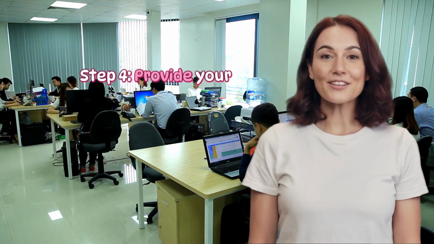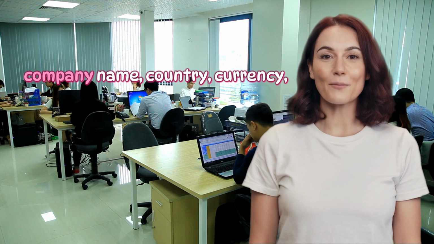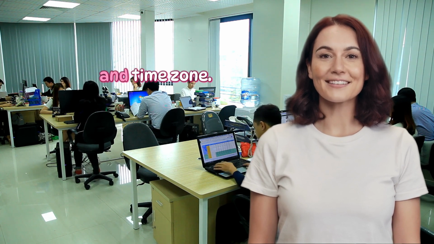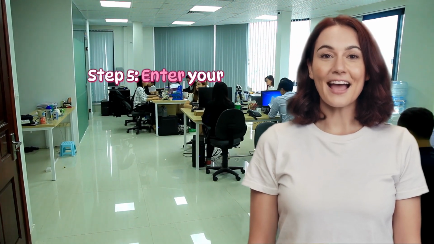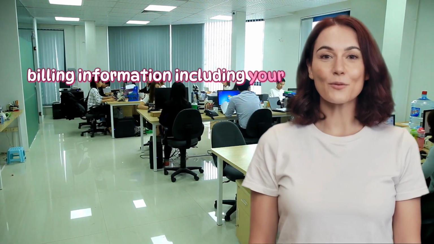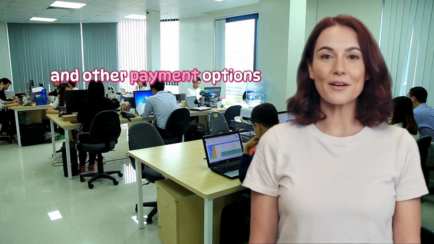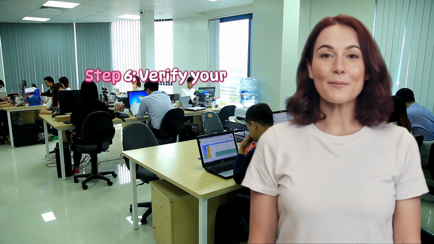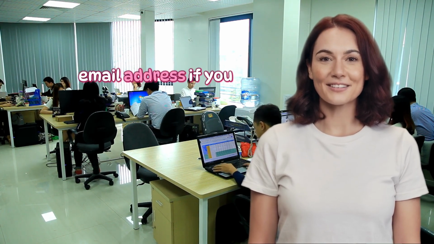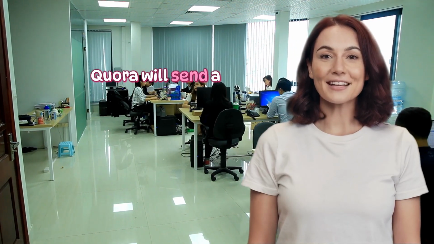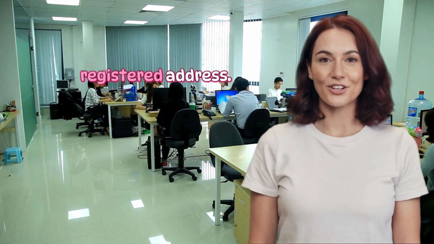Step 4. Provide your business information including your company name, country, currency, and time zone. Step 5. Enter your billing information including your business address and payment method. Quora accepts credit cards and other payment options for advertising. Step 6. Verify your email address if you haven't already. Quora will send a verification email to your registered address.